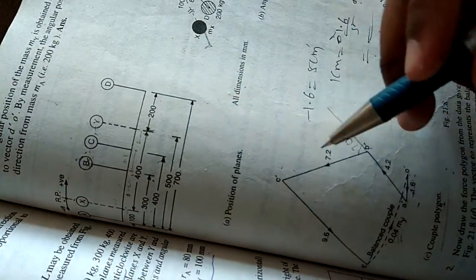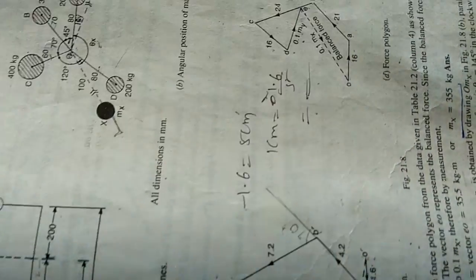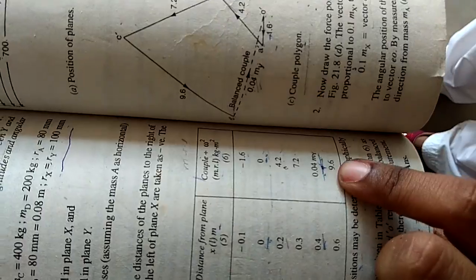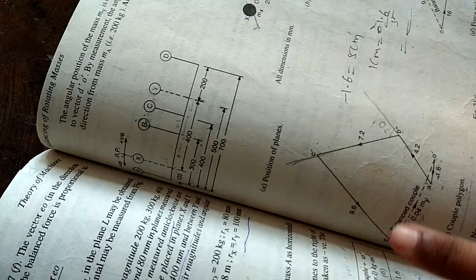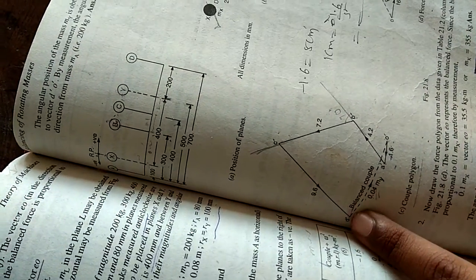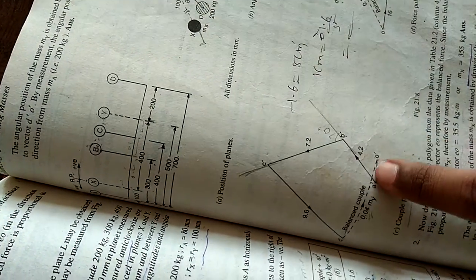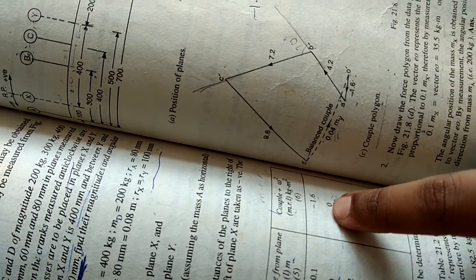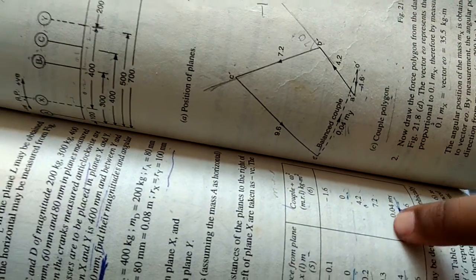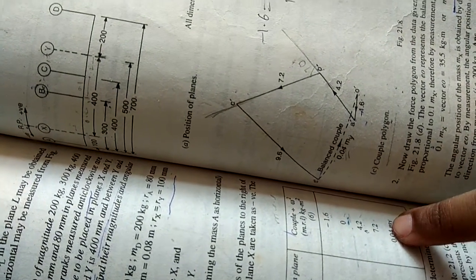Same thing here, from C to D it is 9.6. So from C to D the angle is 120 degree. Same thing we have to do, keep it in this direction and measure it, it will be 9.6. The last point has to join with the first point, and this will be your 0.04 mx, because here the value is 0, so there will be no use. It's 0.0 my.